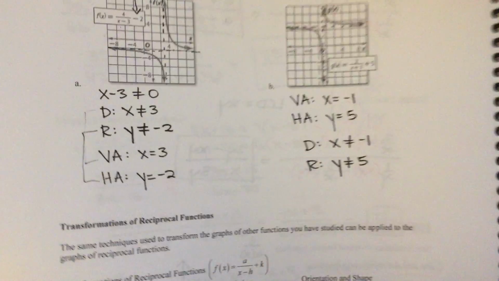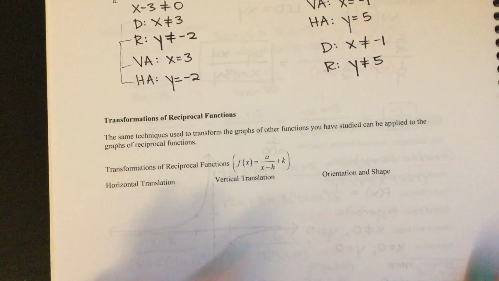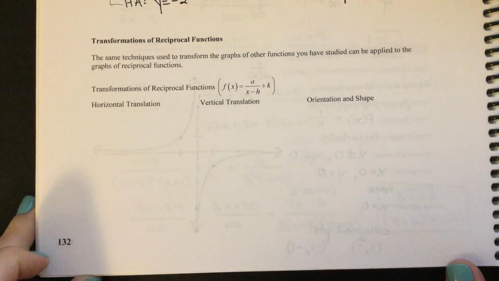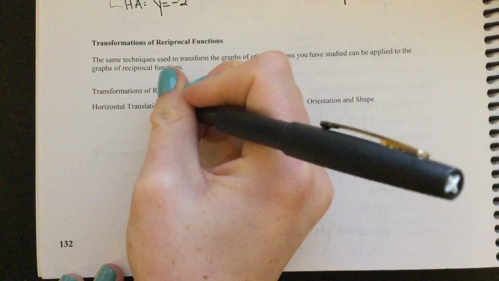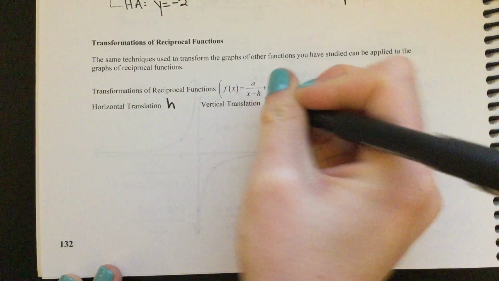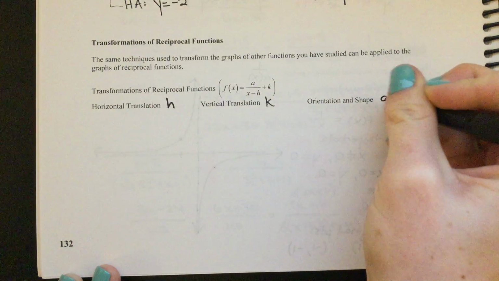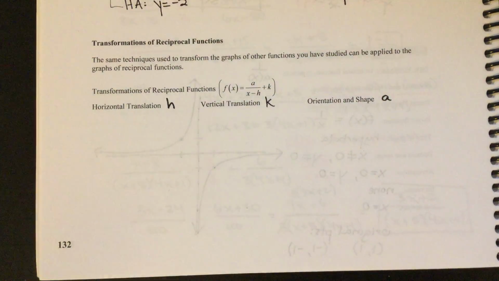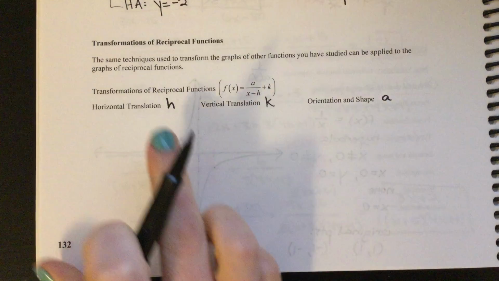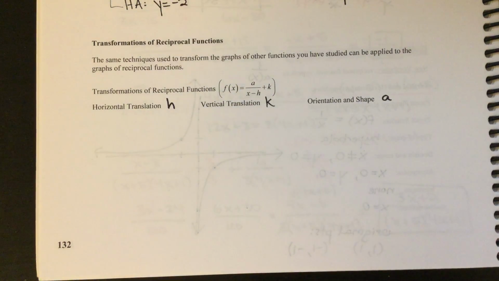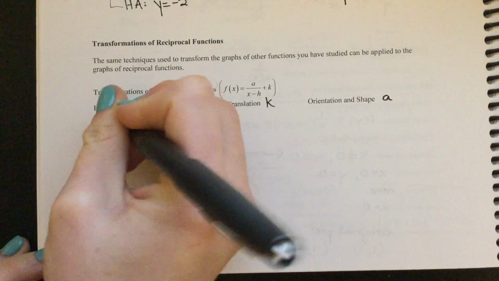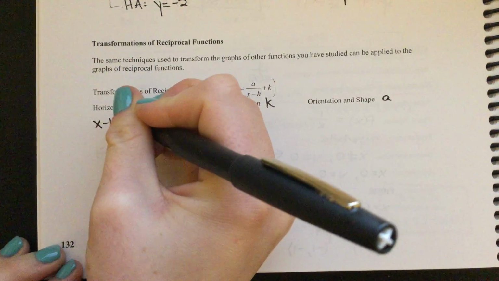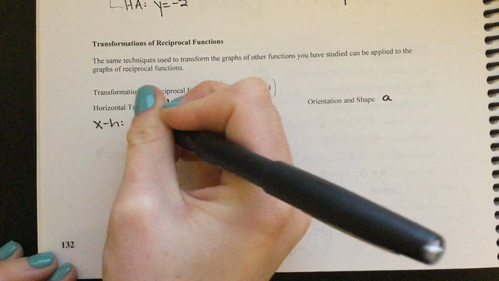Okay, so my transformations, I've got these same values a, h, and k that you're probably used to by now between parabolas, square roots, logs, exponentials. So h is the horizontal translation. K tells you about the vertical translation, and then A is the orientation and shape, meaning any sort of flipping, stretching happens because of A. So H is the horizontal translation. Remember, it does the opposite of what it looks like it's going to do. So if you see X minus H, your graph is going to shift H units to the right.